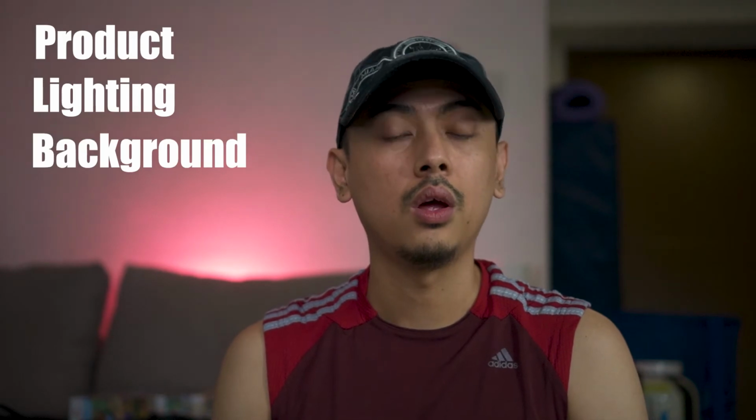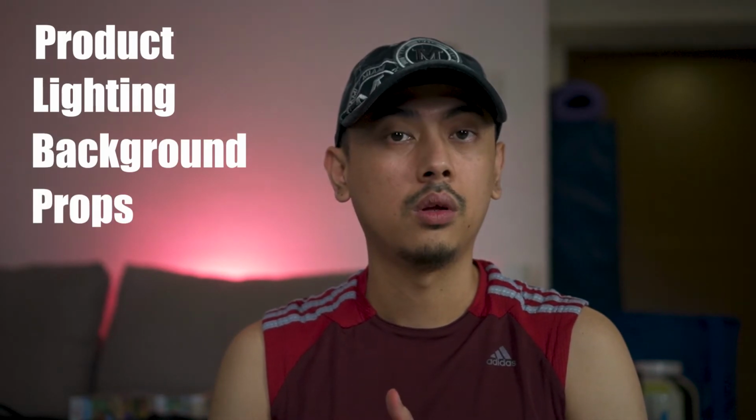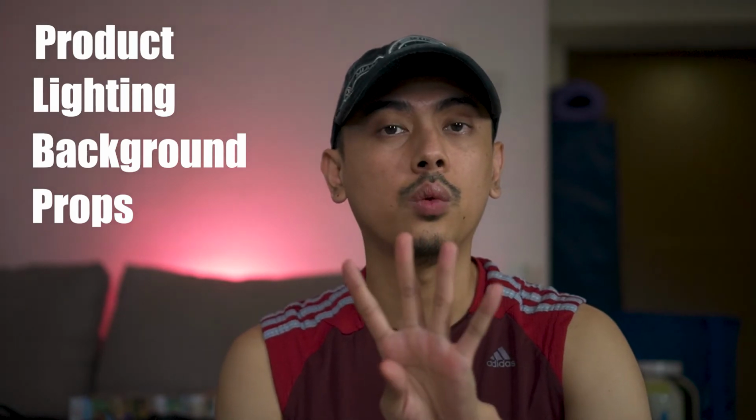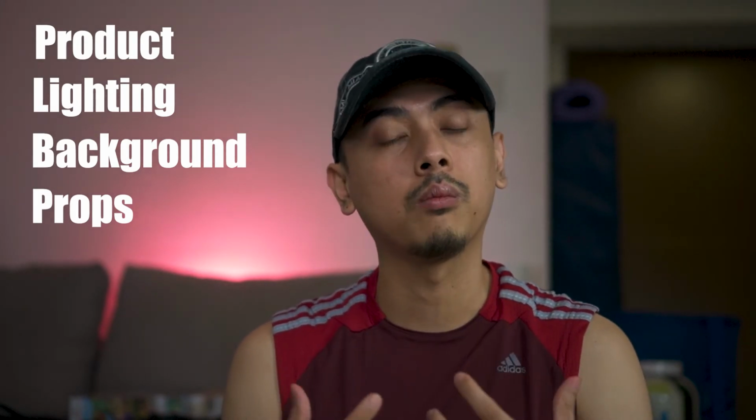So for each set, obviously we need a scene or a set, and I divided that into 4 categories, as I mentioned, which is basically, first of all, the product, the lighting, the background, and the props. So these 4 are my main things that I consider whenever I'm trying to come up with a scene. So for this sample, I'll be talking through the different elements that are in my photography.